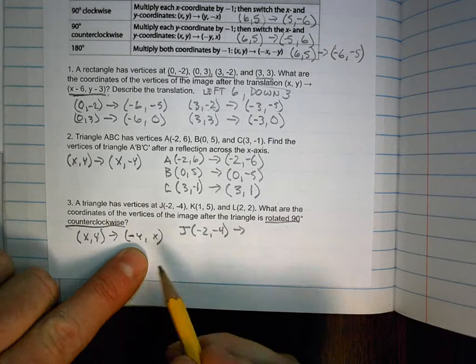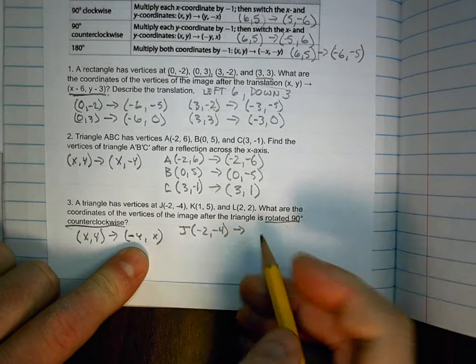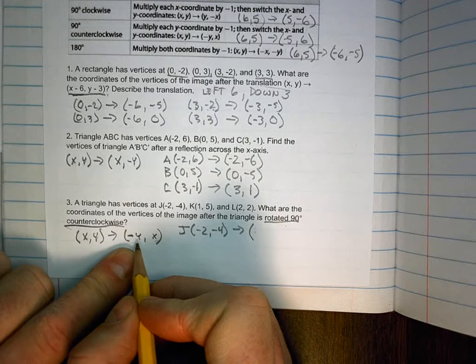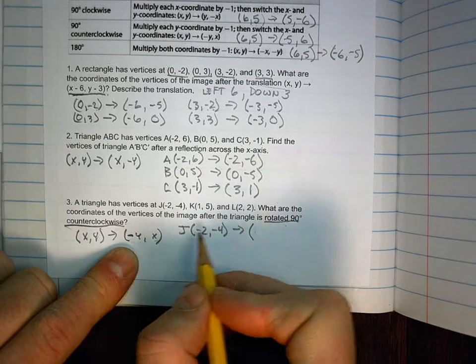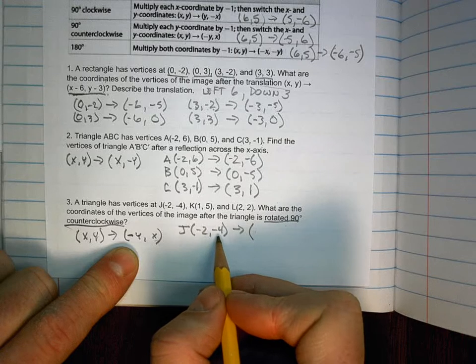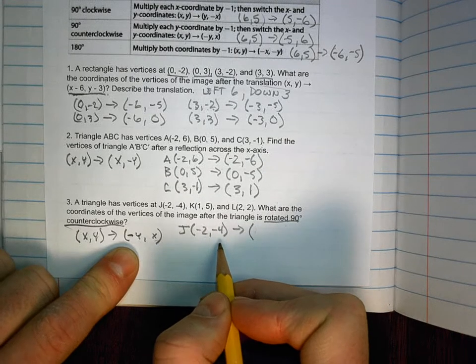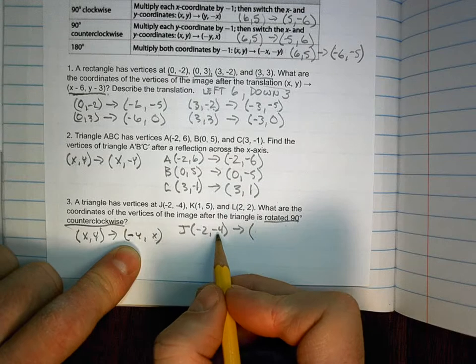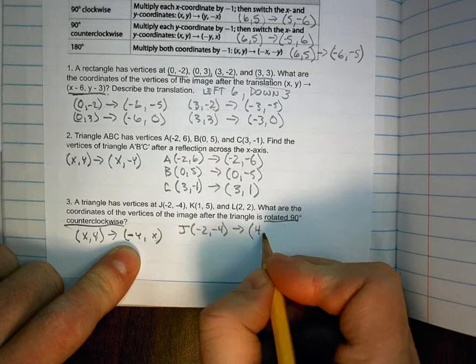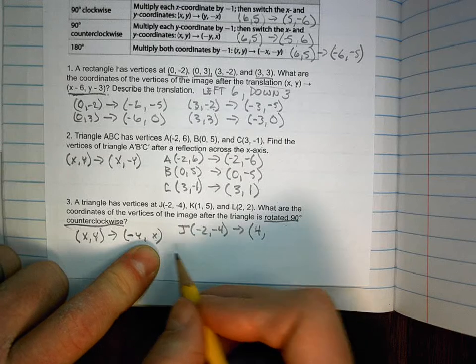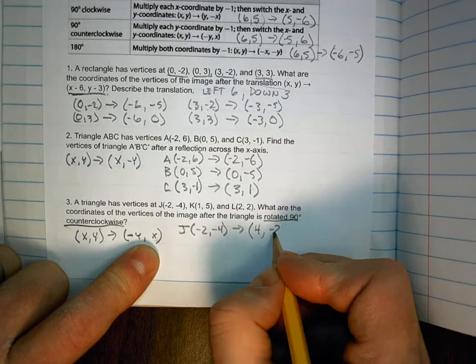Follow our rule. Wouldn't it be positive 2? Well, remember, we're flipping, right? So the first one would be negative x, or negative y, sorry. So which one of these two, negative 2 and negative 4, is the y coordinate? The 4. It'd be positive 4, comma, did we do anything to the x at all? No. So, negative 2. Very good.